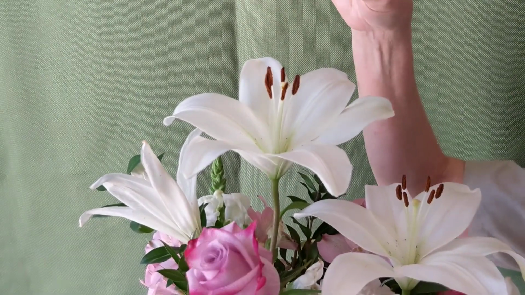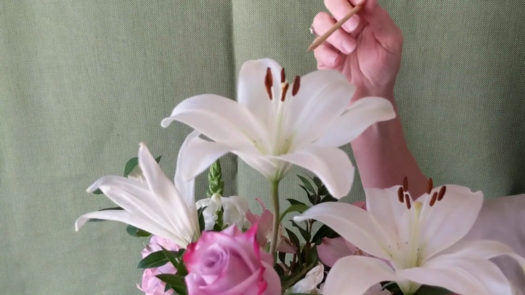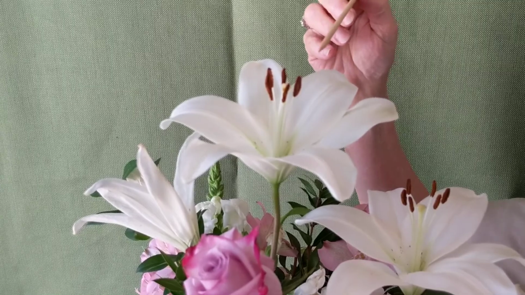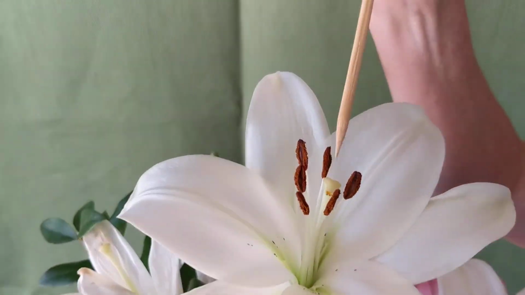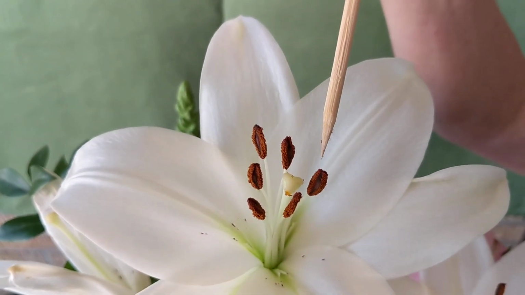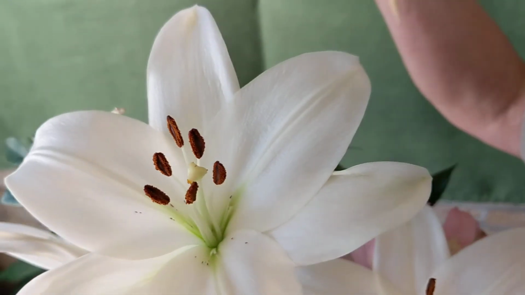So then there's the female parts of the flower, and it is called the pistil. And we're really going to focus on two parts of the pistil. This top part that's really sticky, called the stigma. That big round thing right there. And then down way below is the ovary.